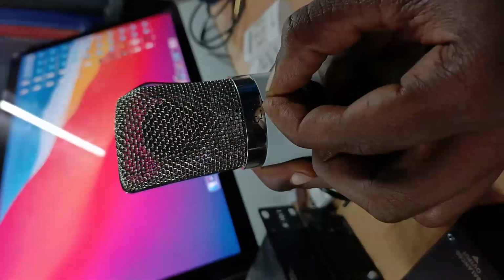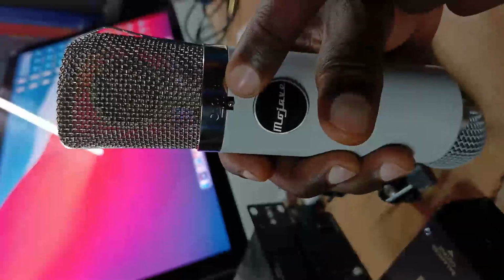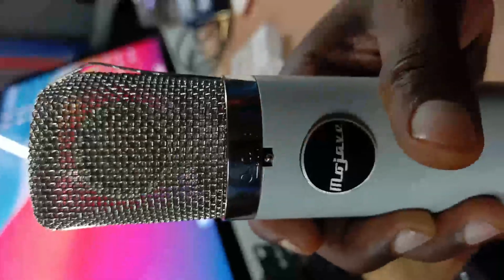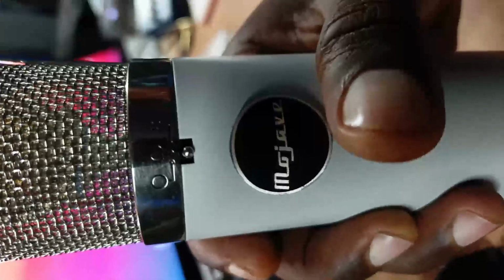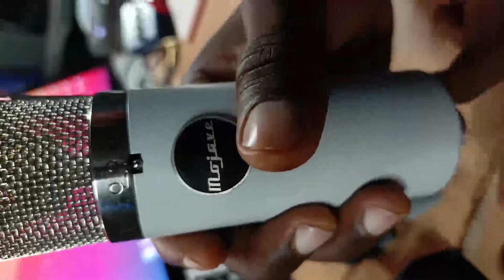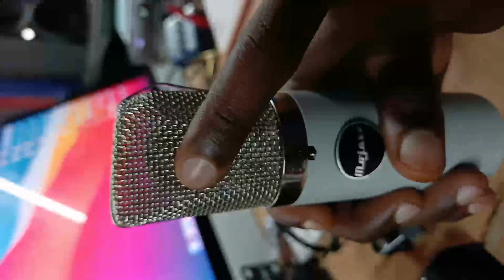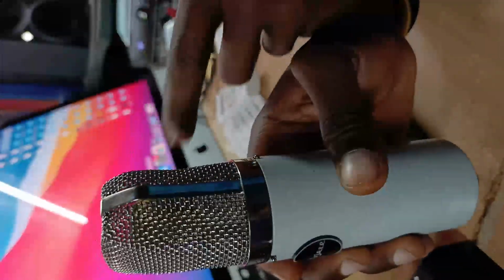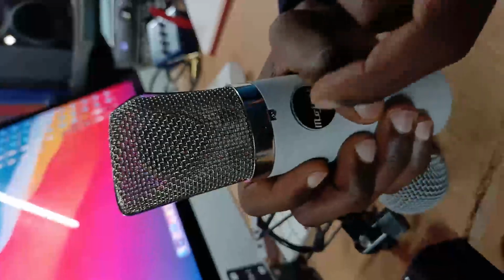If I flip it in the middle like that, I don't know if you can see it, there's a little heart. That is a cardioid polar pattern, the same polar pattern as the dynamic microphone. This is a front address, which means you can only pick up from this side, not both. That's the cardioid.